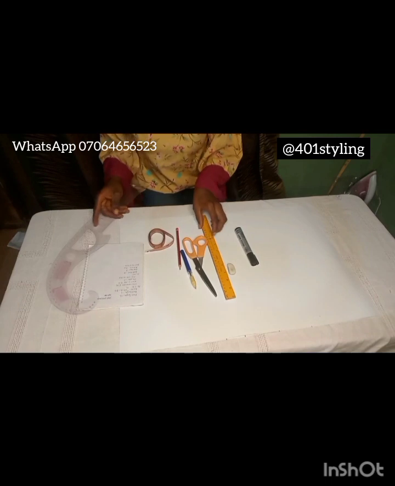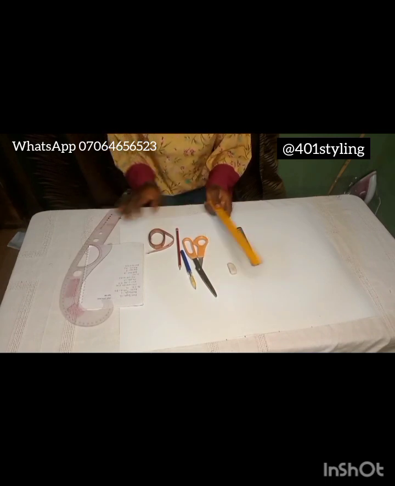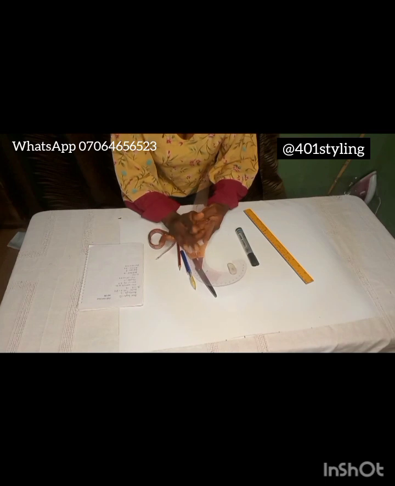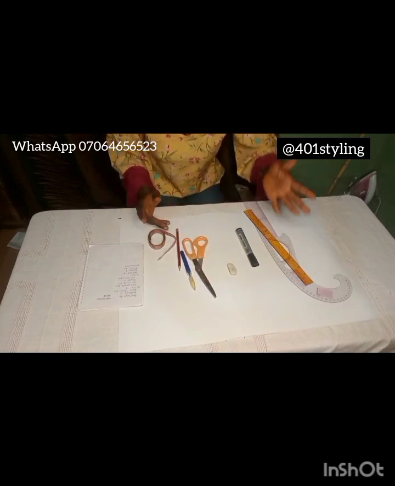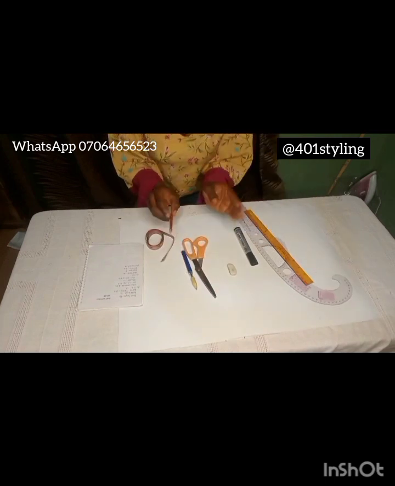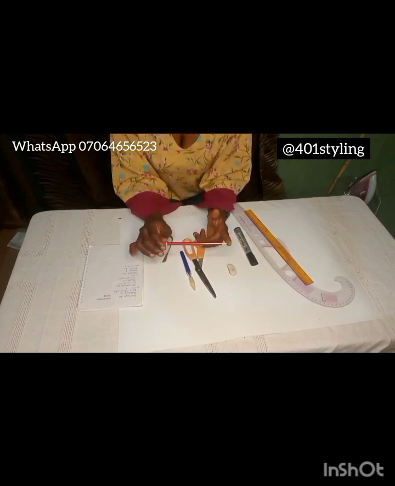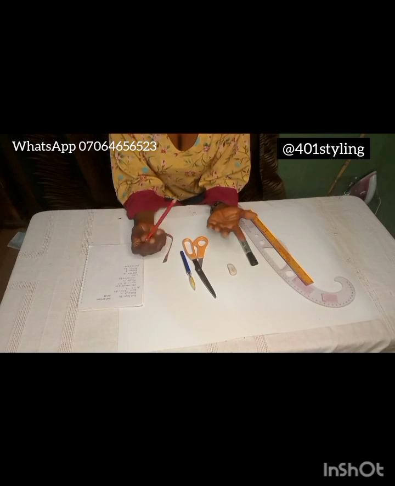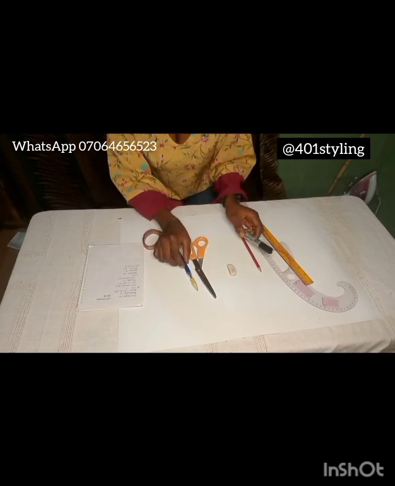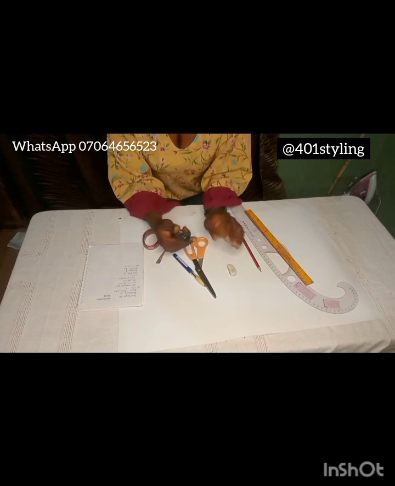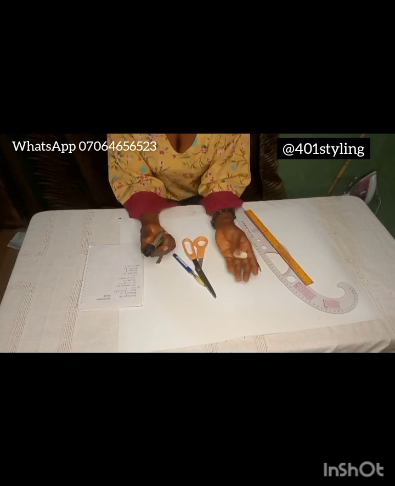Then you need your straight ruler and your curve rule. It's not necessary to use this particular type of curve rule; it can be the regular, common one. Then your pencil. Any pattern you want to draft, I recommend you use pencil first. After you are sure of what you are doing, you can make use of your pen or your marker to make the lines visible, and your eraser to erase any mistake.